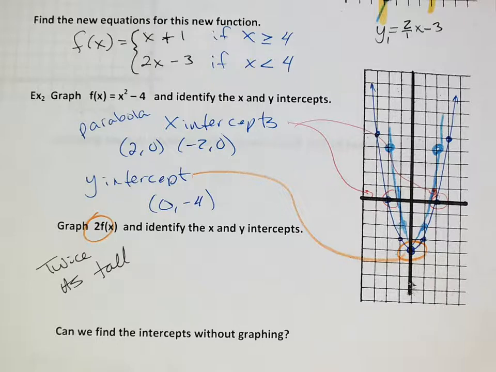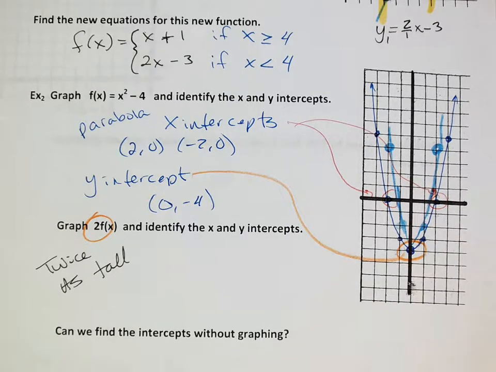Yeah. Now let's go twice as tall. So 1, 1, we're going to go 1, 2. 2, instead of 4, we go to 8. Okay. And I would go 3, 18, but that's off my graph, right? It's way off my graph, okay?